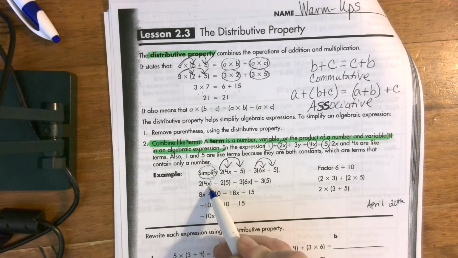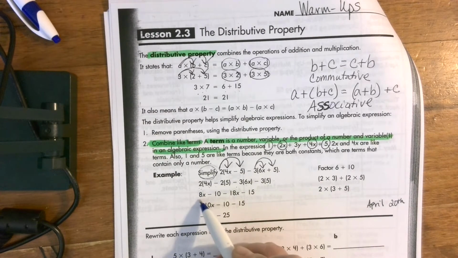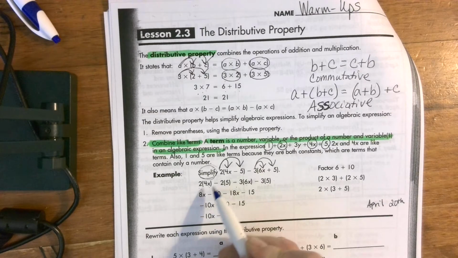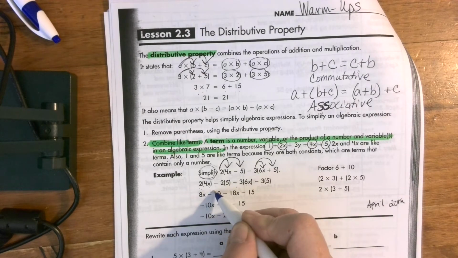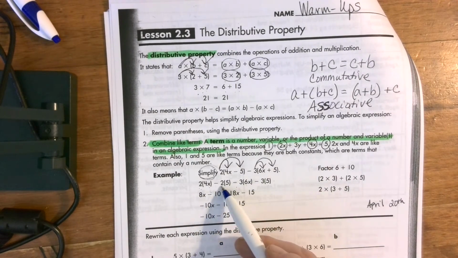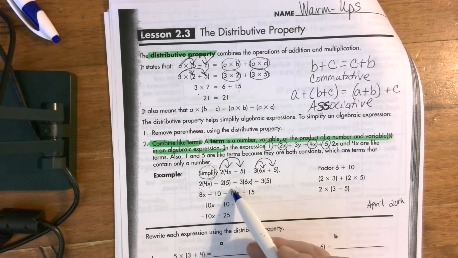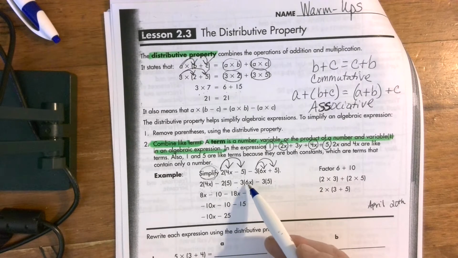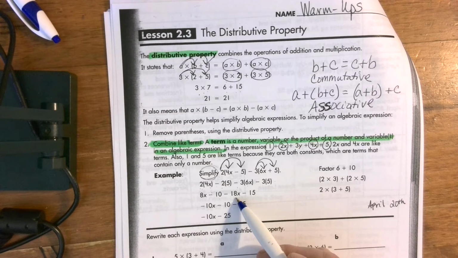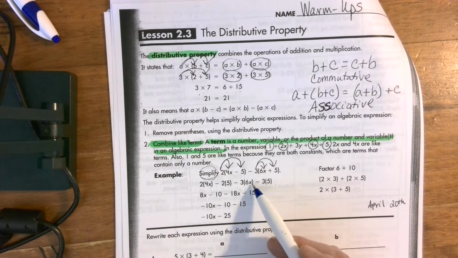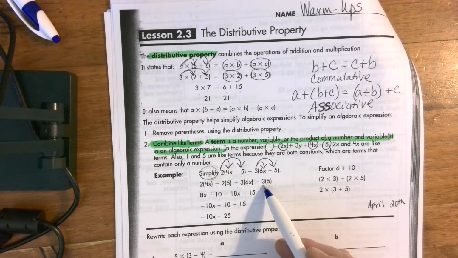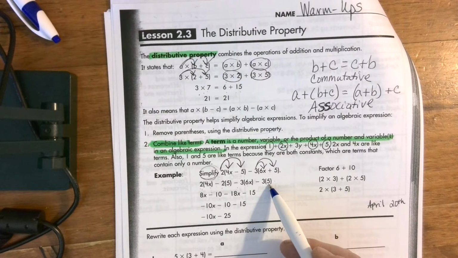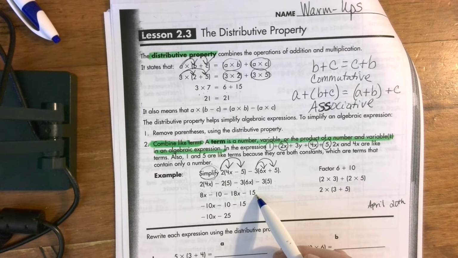2 groups of 4x would be 8x. We've worked on this quite a bit. And then we copy our sign. 2 groups of 5 is 10. Copy our sign. 3 groups of 6x would be 18x. Copy our sign. 3 groups of 5 is 15.